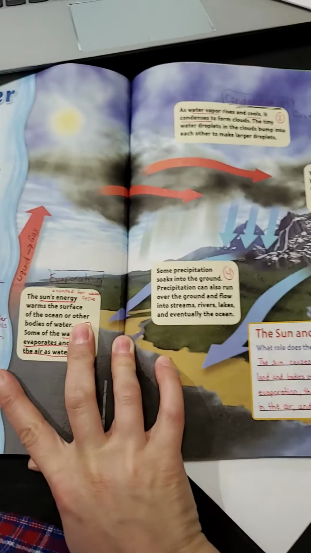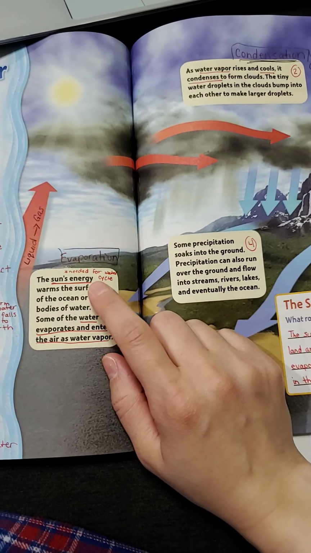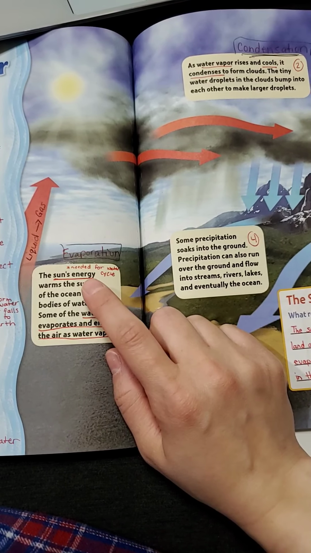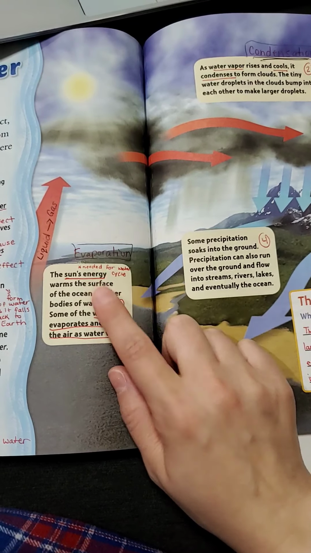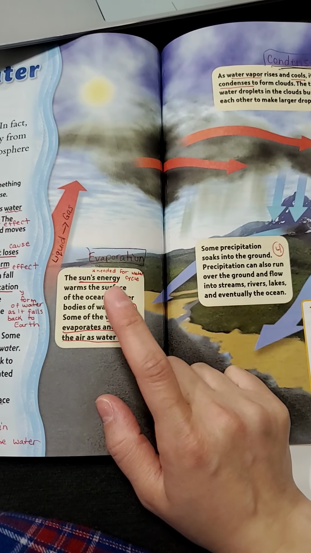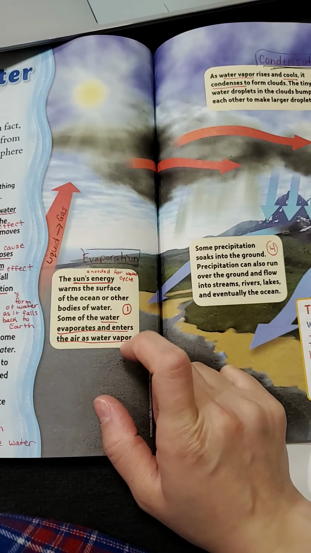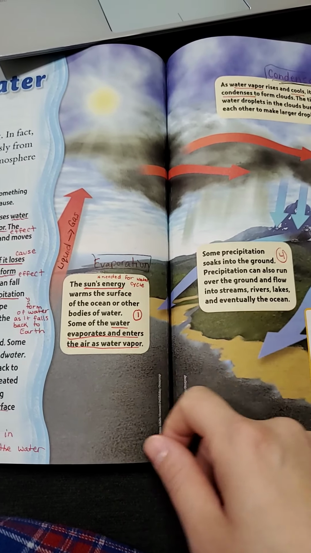So let's look at the water cycle. So the first thing in the water cycle is that water evaporates, right? So the whole water cycle needs the sun's energy. Without the sun's energy, nothing's gonna happen, right? So the sun's energy warms up the water on Earth, and that water is gonna evaporate.